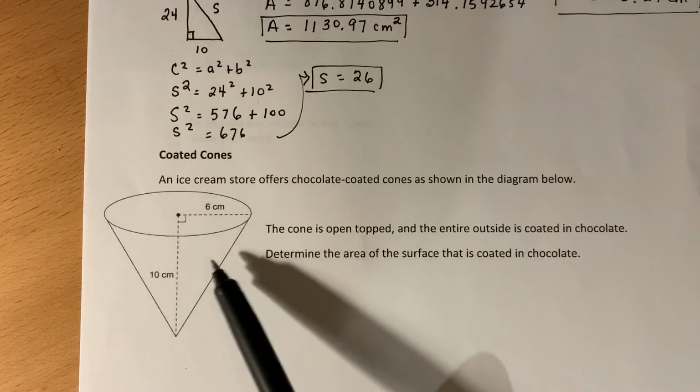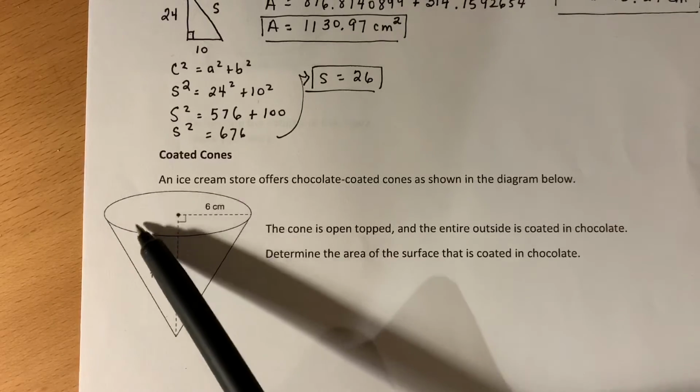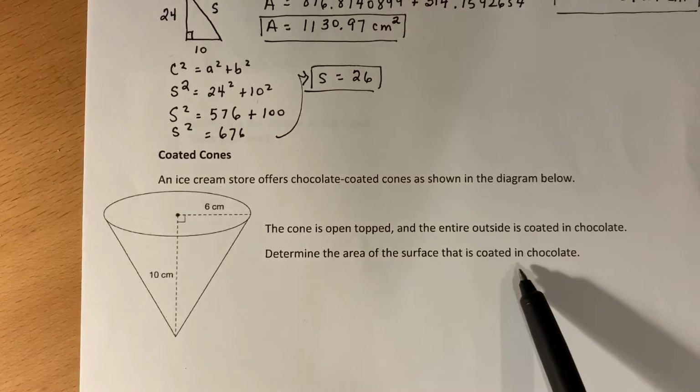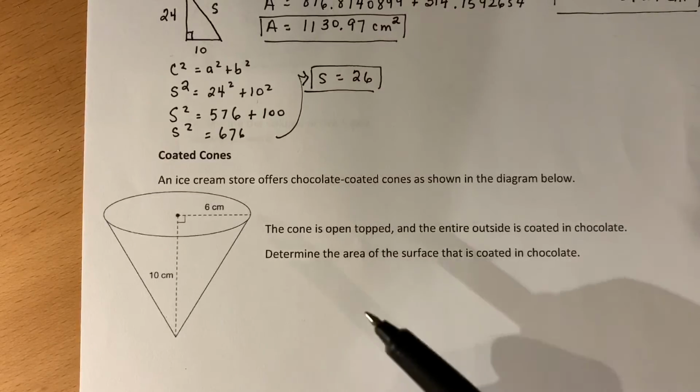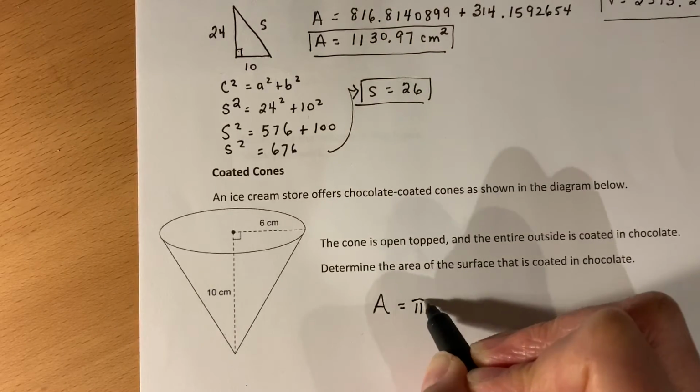The entire outside is coated in chocolate. The top part is not, because remember, it's open and you're going to be filling that with ice cream, and you're asked for the surface area. Okay, so I'm going to rewrite my area formula. And let's have a look at it for a moment.